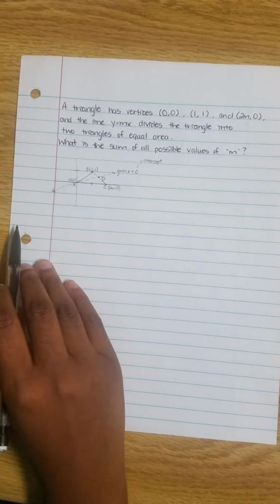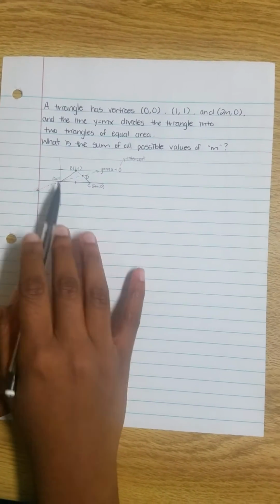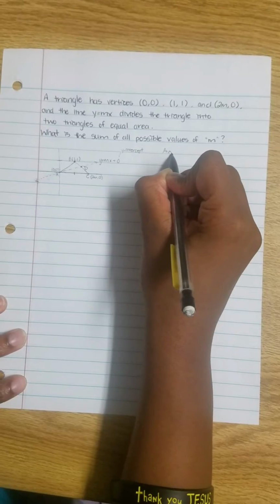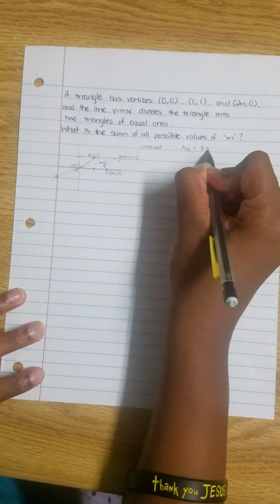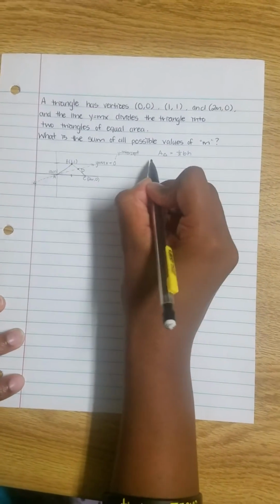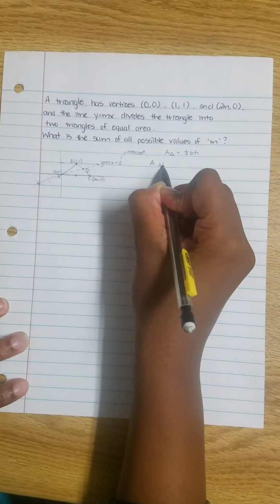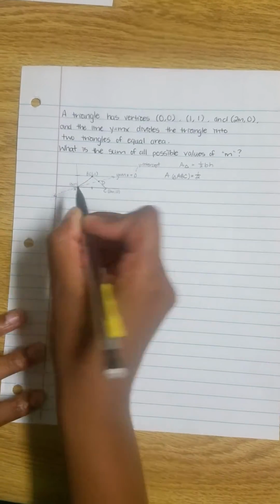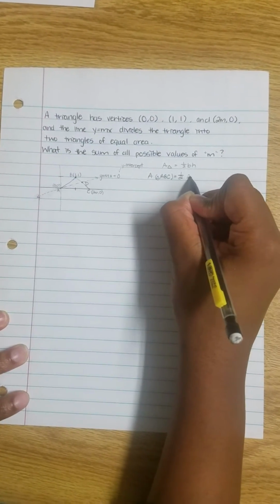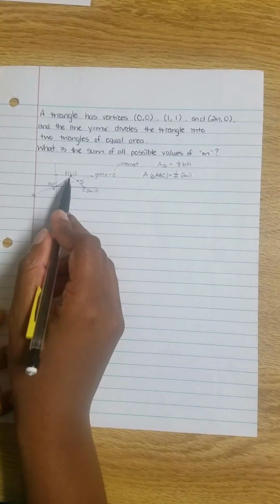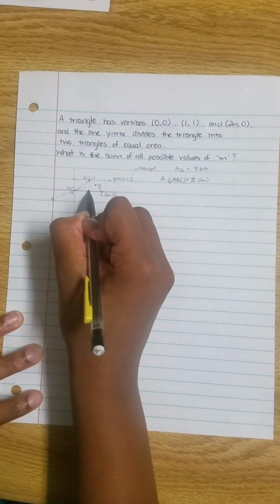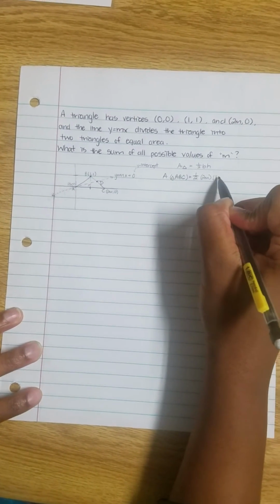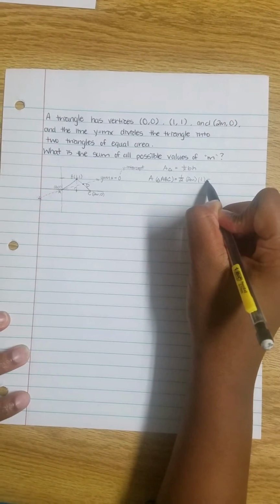Next, I look at the areas of the big triangle and one small triangle. The area of any triangle is 1/2 the base times the height. I looked at the area of triangle ABC, which has a base of 2m and a height of 1. If I draw the altitude here, you will see the height is 1. And this simplified down to m.